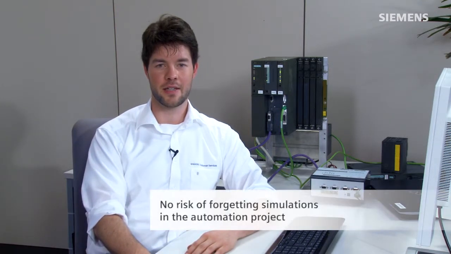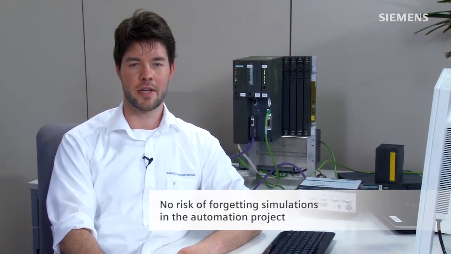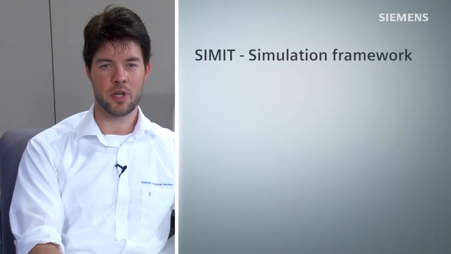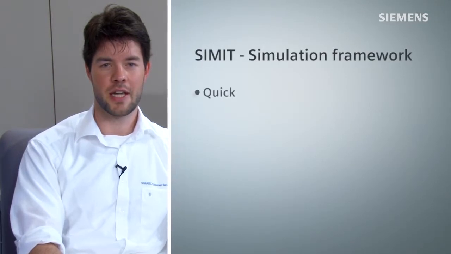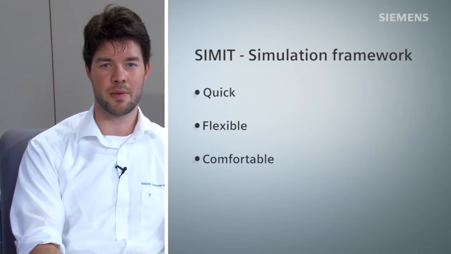Since the simulation runs fully separated from the controller, I can take my automation project directly with me to the real plant. As a result, there's no risk of forgetting simulations in my controller. Virtual commissioning with CIMIT. Quick, flexible and comfortable.